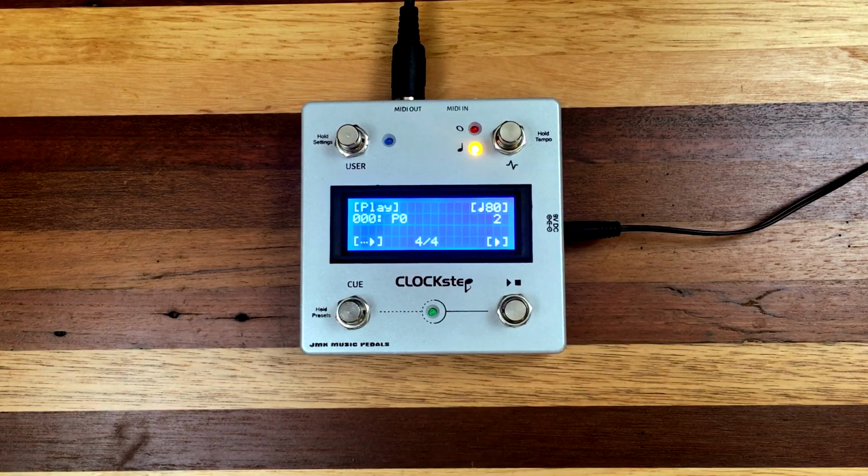That's it for the basics. Stay tuned for other videos about the metronome, presets, global features, custom MIDI commands, syncing multiple devices, and MIDI in support.